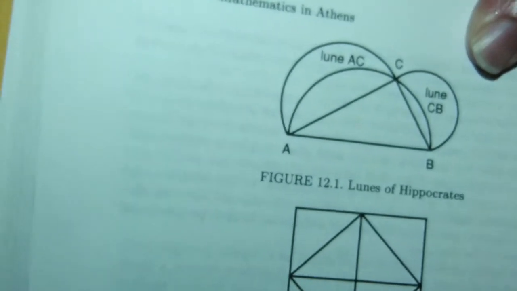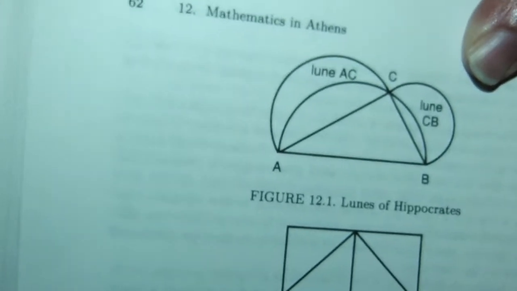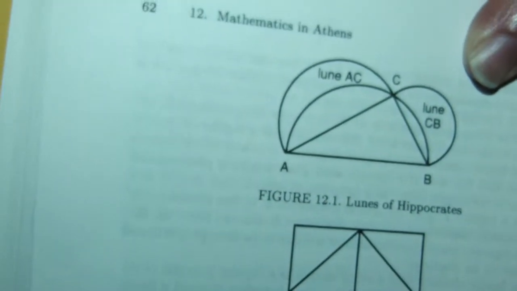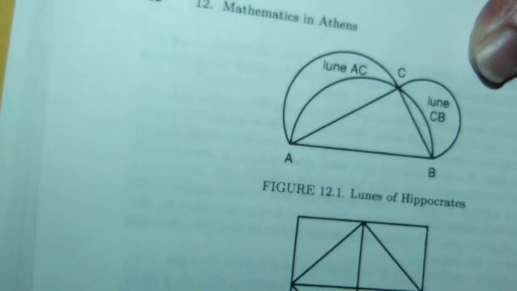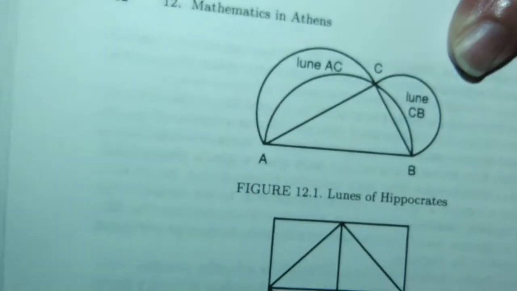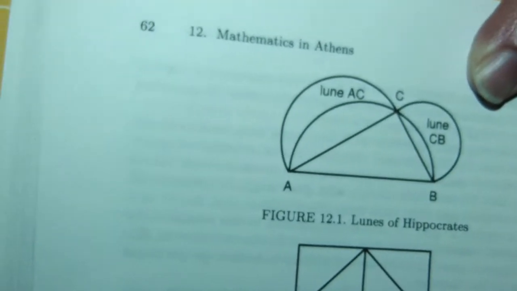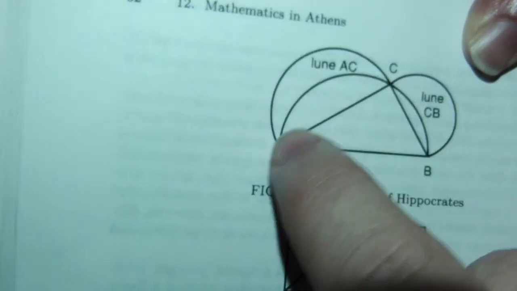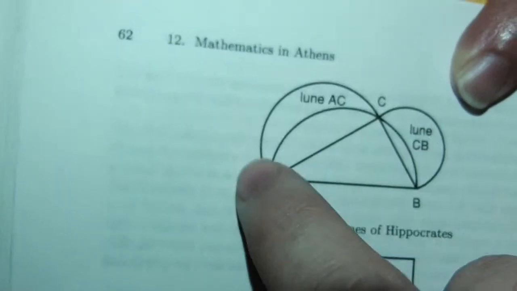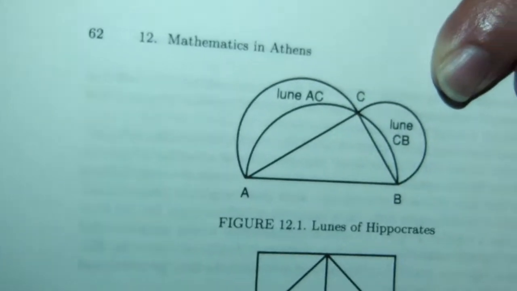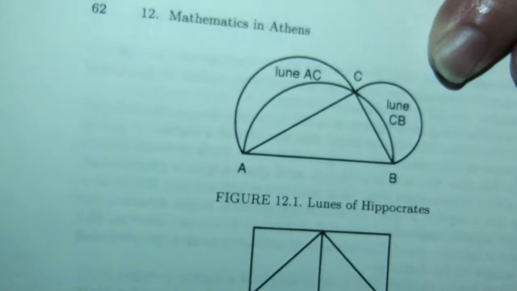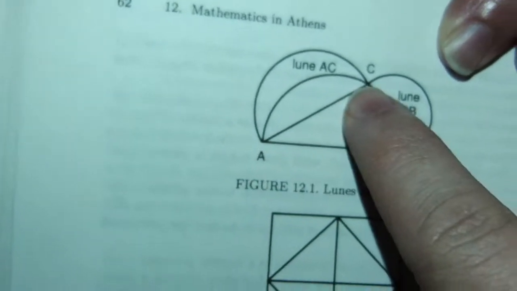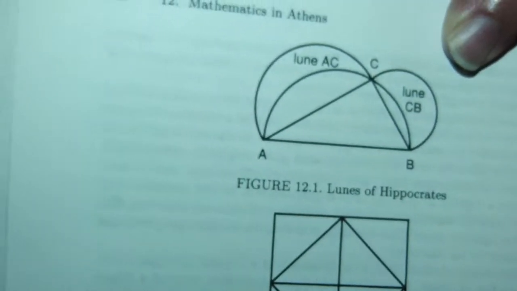Now I also know that since that earlier fact from Antiphon shows that the circle is proportional to the square on its diameter, the semicircle, having one half the area of the circle, is also proportional to the square on its diameter. These semicircles in question are also proportional to the square on their diameter. But I know that AC squared plus BC squared is equal to AB squared.